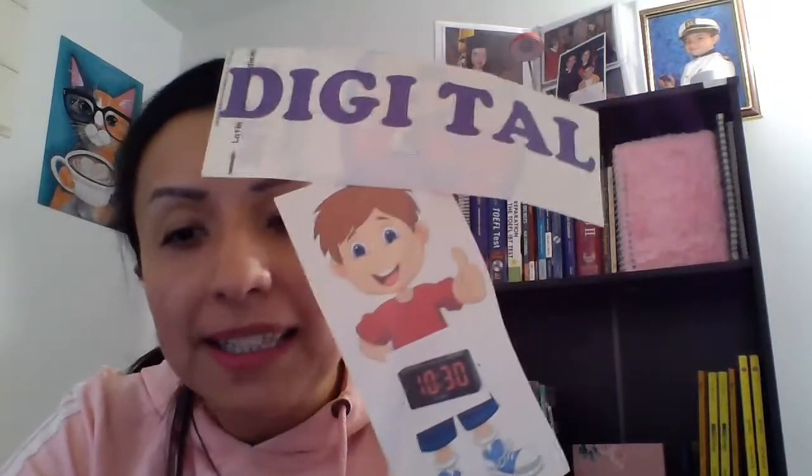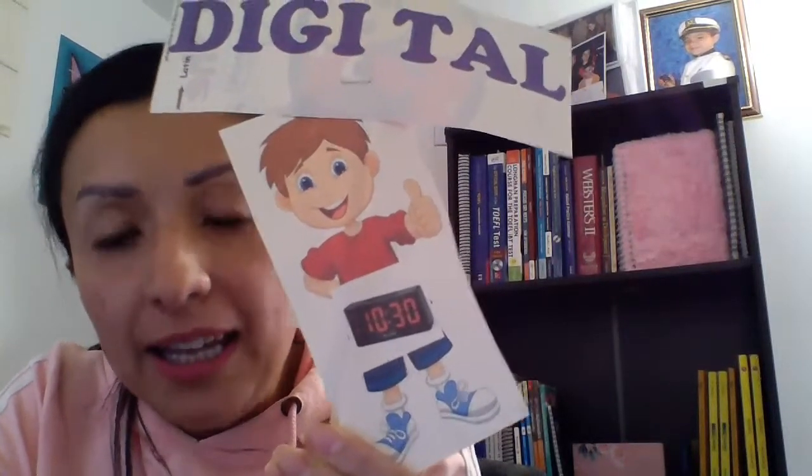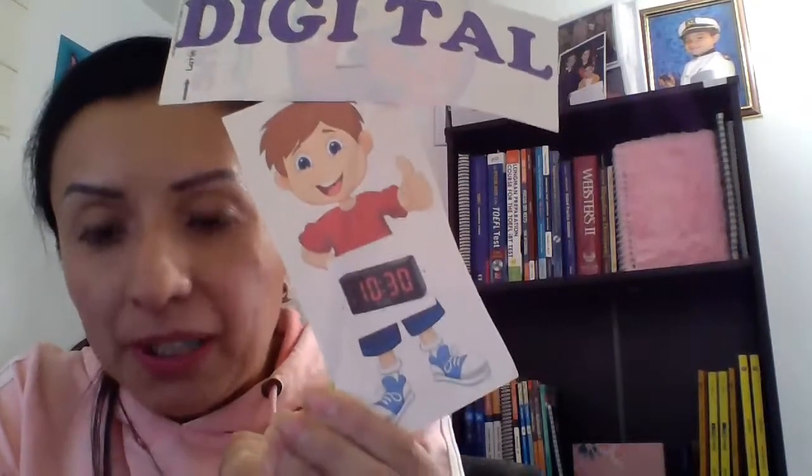Now, let's check the time in our friend digital. What time is it according to this clock? Very good, Sarita. Excellent. Now, please check this friend, digital. What time is it according to this clock? Okay, now we are going to observe what time it is according to our friend digital. 10:30, very good. 10 hours and 30 minutes, okay?